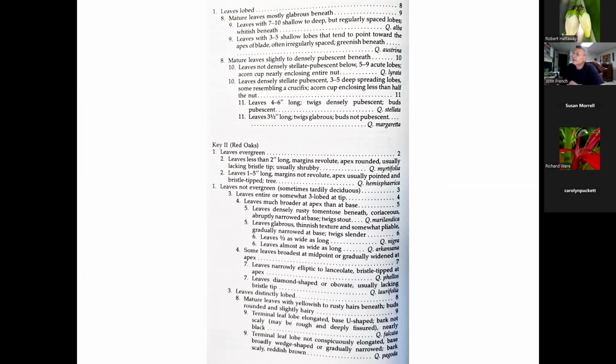Okay, now I couldn't tell too much about this next characteristic, but that's why I put that second picture of the leaves in there, but I still couldn't see it. Mature leaves mostly glabrous beneath, or mature leaves slightly to densely pubescent. We're talking about hairs, folks.